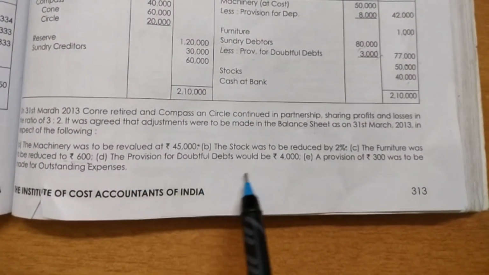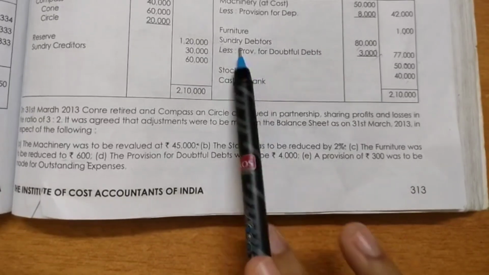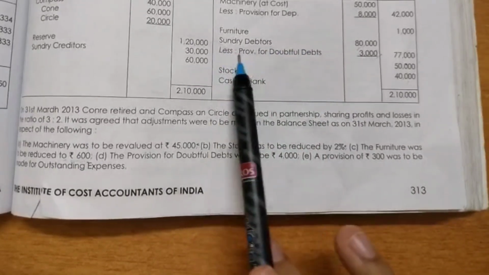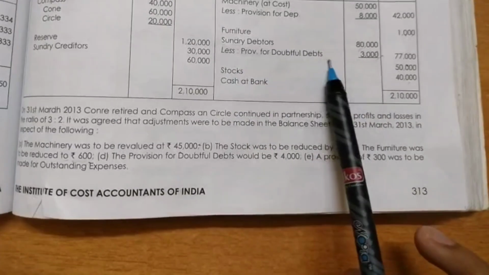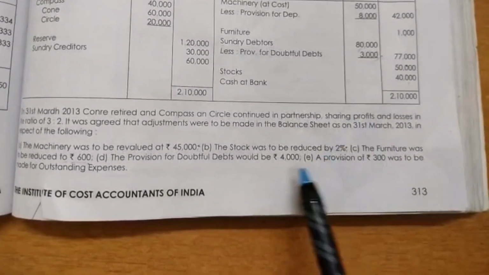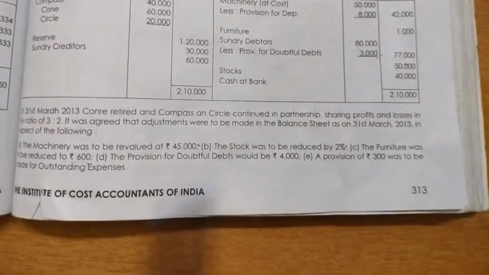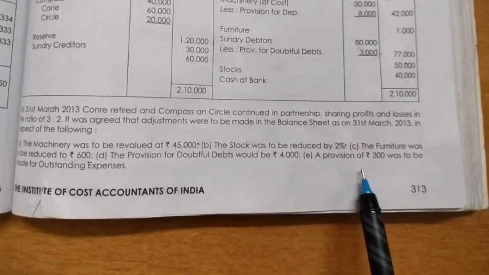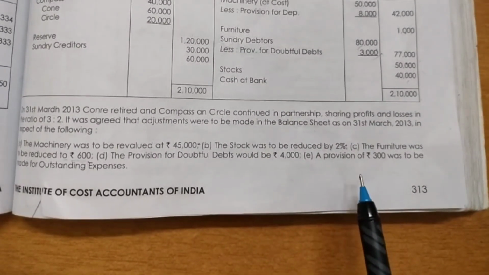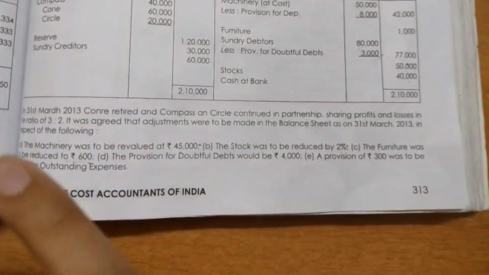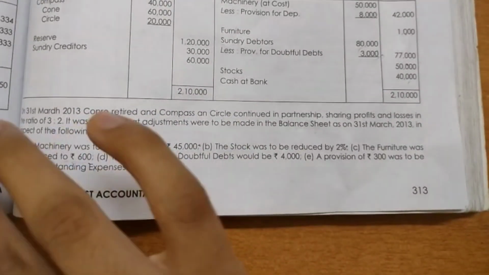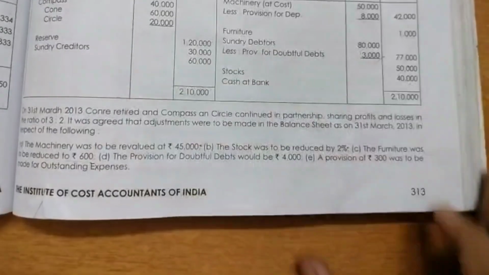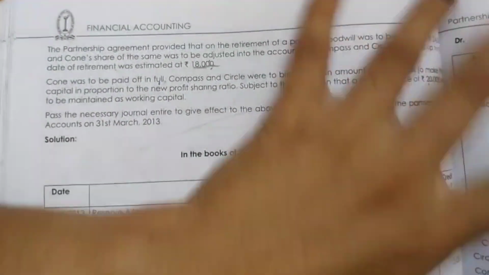The provision for doubtful debts would be rupees 4,000. See here, sundry debtors less provision for doubtful debts. Provision for doubtful debts was rupees 3,000 and it became 4,000. That means the difference amount 1,000 has to be shown in the revaluation account. And lastly, a provision of rupees 300 was to be made for outstanding expenses. As we all know, outstanding expenses is a liability. So liability is increasing. That amount should also be shown in the revaluation account. That's it. Okay, further reading the question, we'll see.